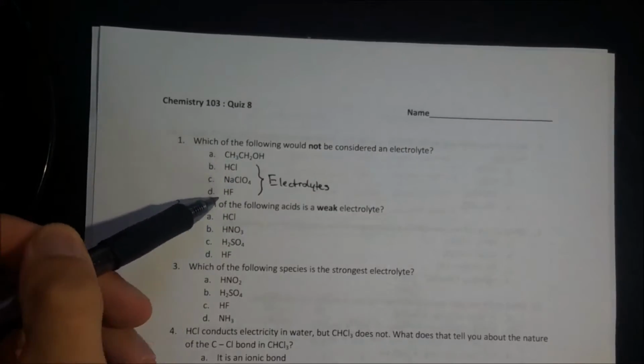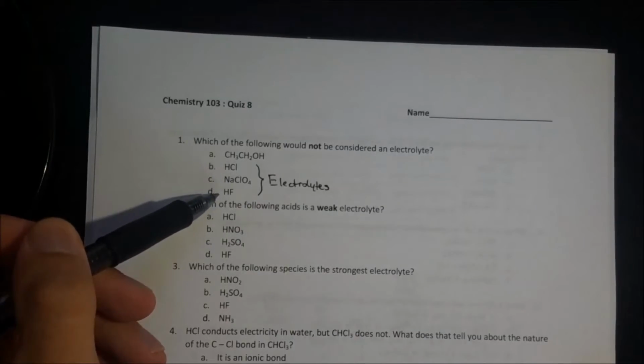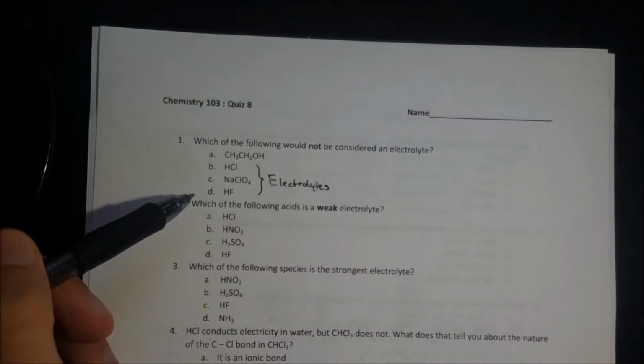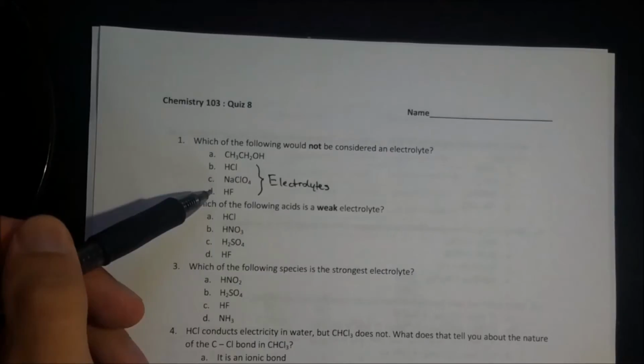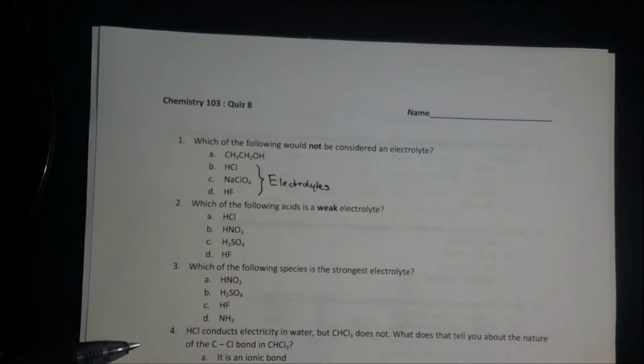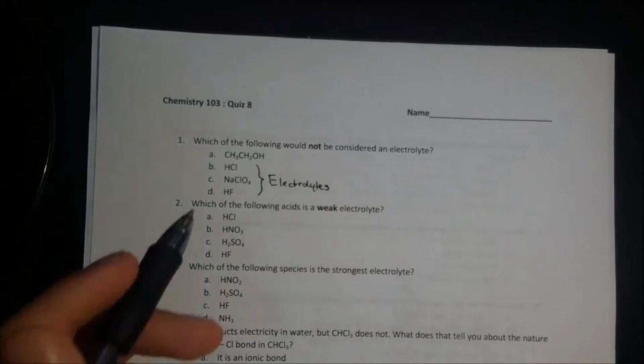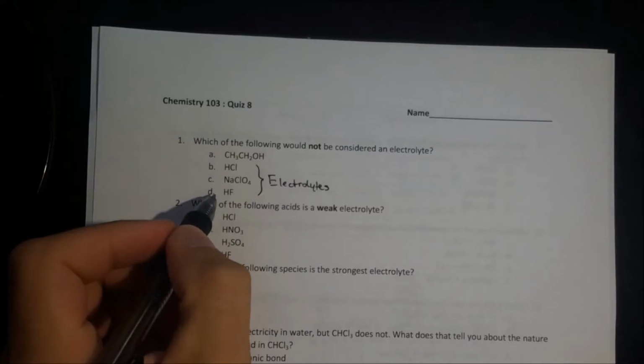And we know that these three here are indeed electrolytes. This is because when you drop them in water, they're going to dissociate into ions. And that's what makes up an electrolyte. You may think, and correctly so, that HF is a weak electrolyte, but that still means it does dissociate in water. Just perhaps not very much of it. But you put these three in water and they're going to make ions.